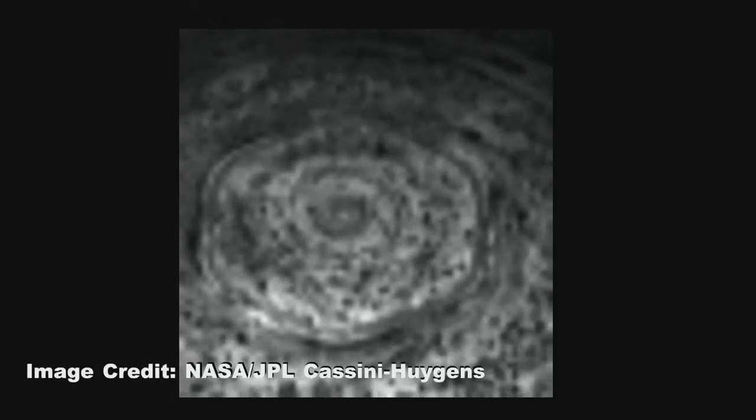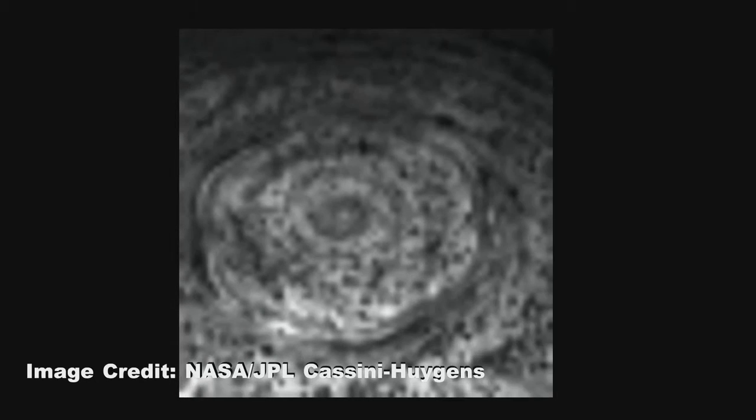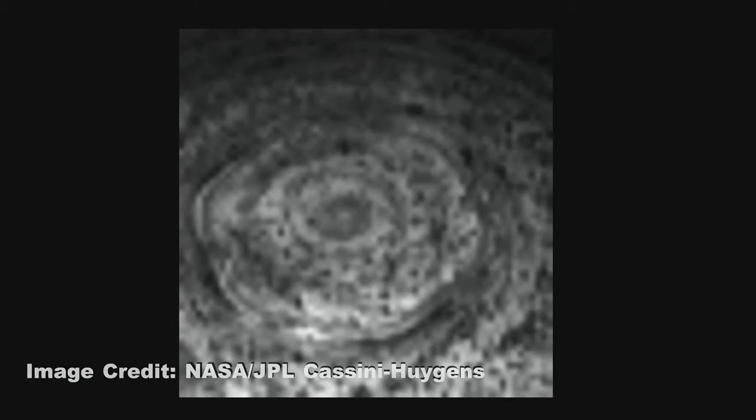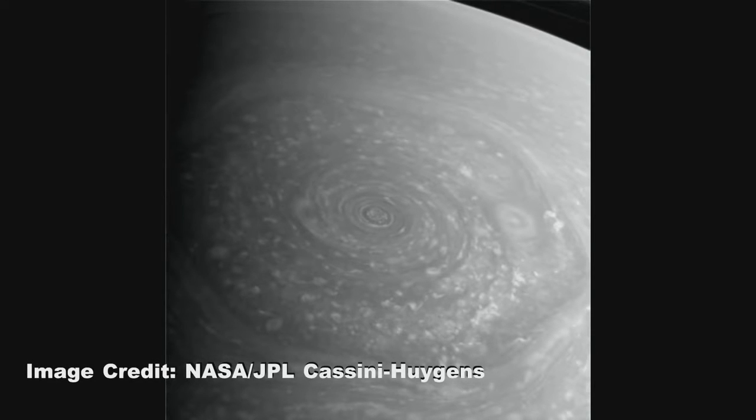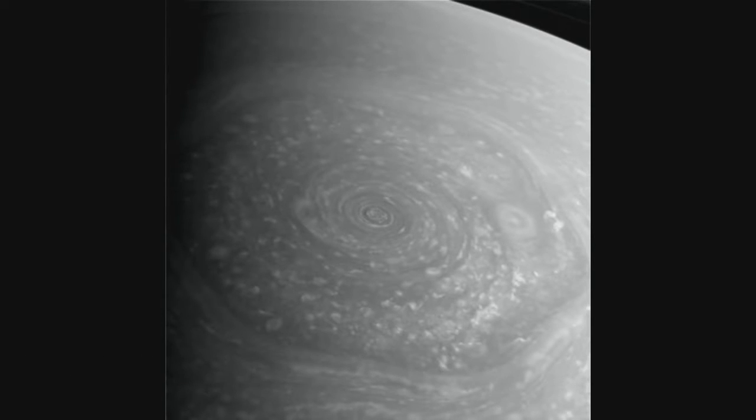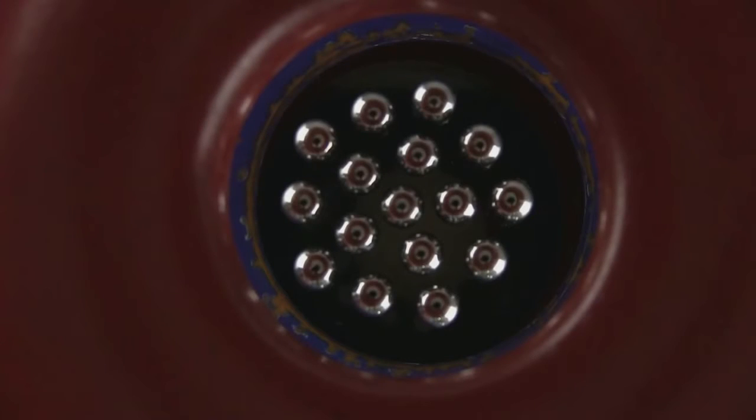Then, of course, we have the intriguing hexagonal pattern seen in the pole of Saturn. Around the axis of these bowl-shaped magnetic fields, we find that these fields will cause matter to form these regular polygonal shapes.